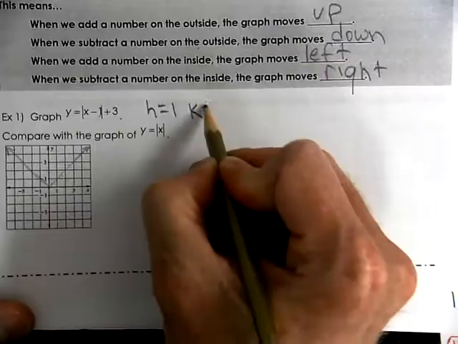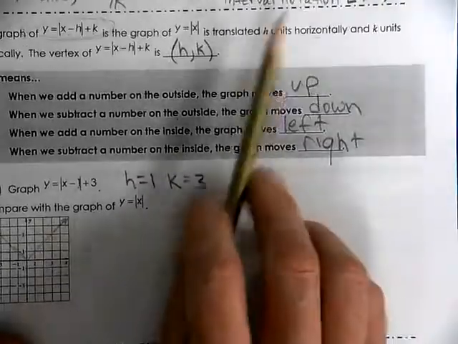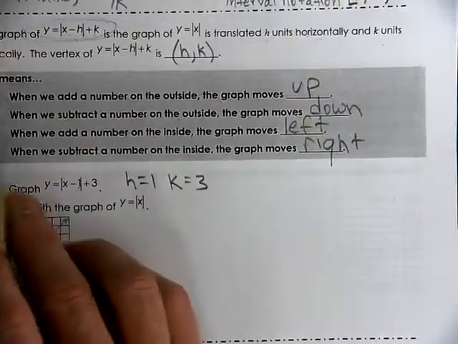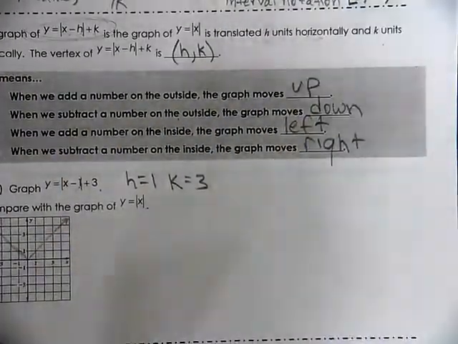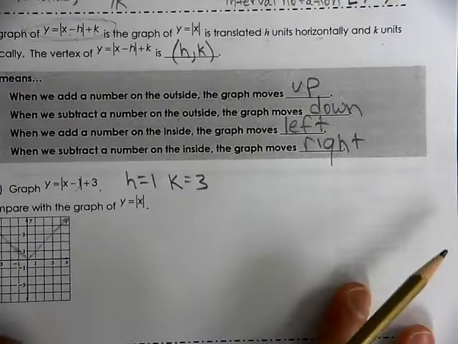3. It is 3. So what does the h do? The h moves it horizontally. What does the k do? It moves it vertically up and down. Horizontally means right and left. Vertically means up or down.